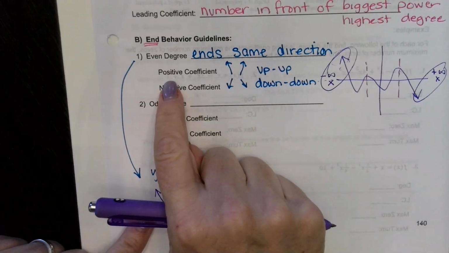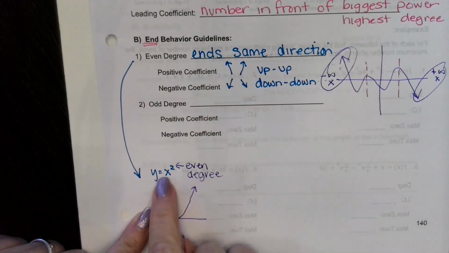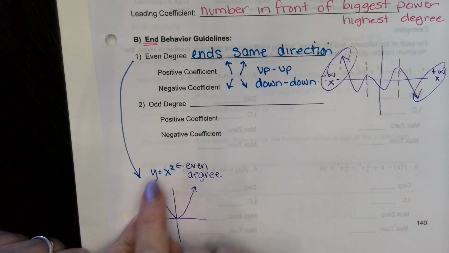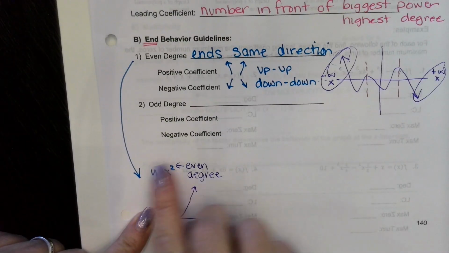We have an even degree, but a positive coefficient. So right now my coefficient here is just 1. So this positive coefficient is going to go up, up.